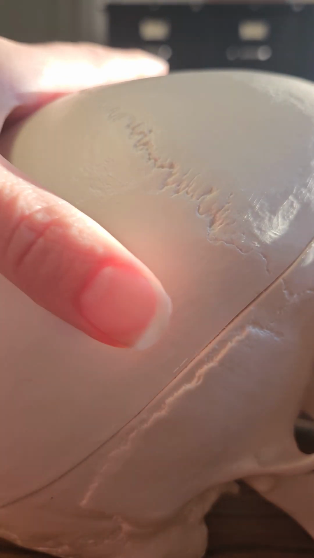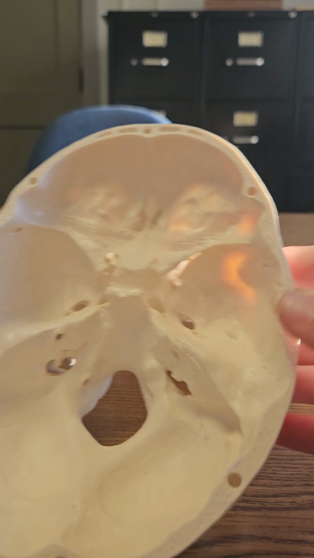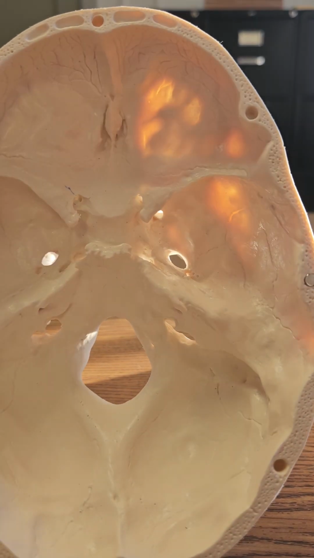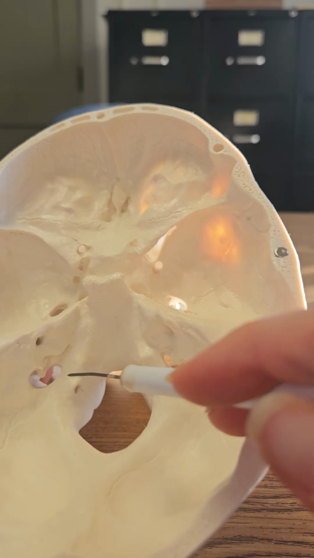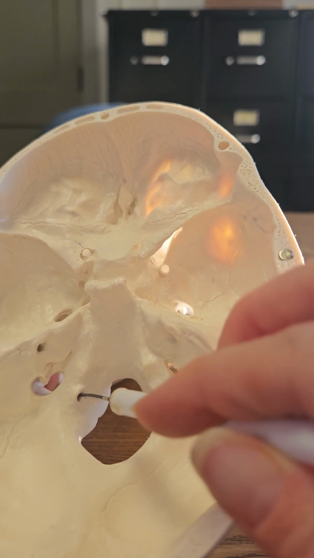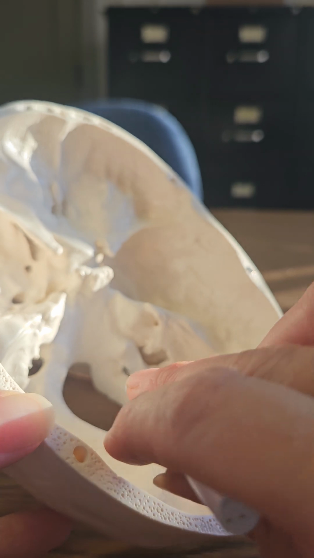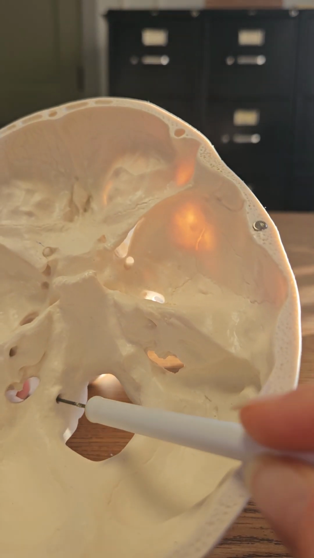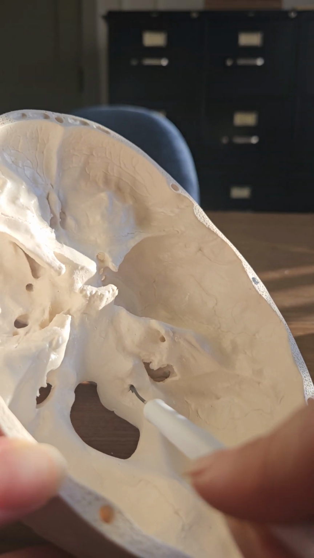For the hypoglossal canal, on these models, we have to take the top of the skull off, those parietal bones. And we can look down into the skull and we can again see that foramen magnum here. On either side of the foramen magnum, there's going to be somewhat of a smaller hole, somewhat more towards the front of the foramen magnum. Those are the hypoglossal canals.